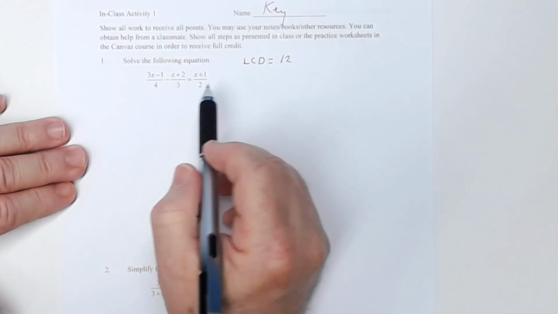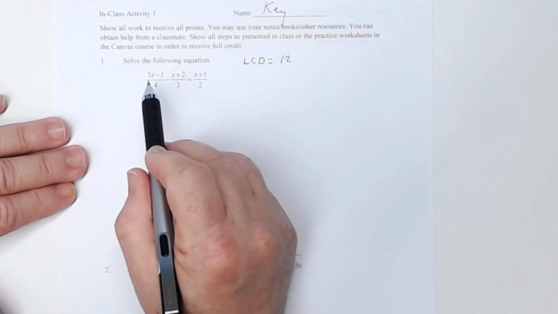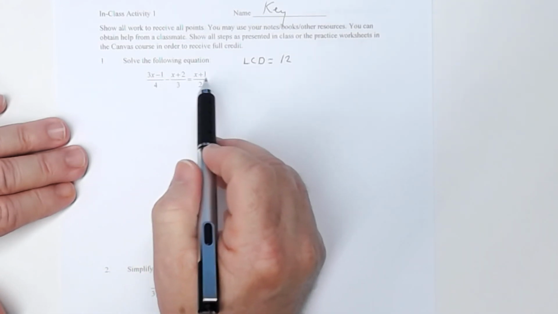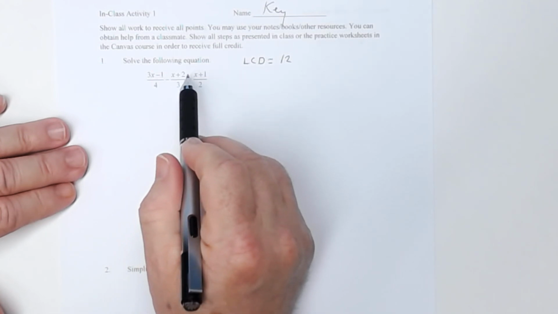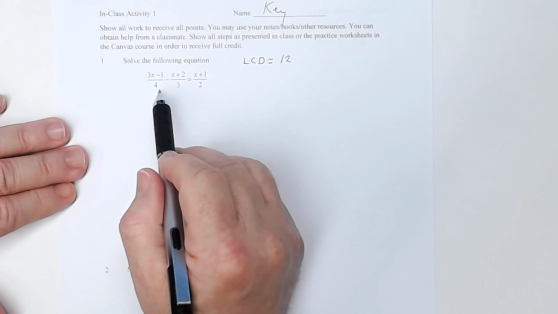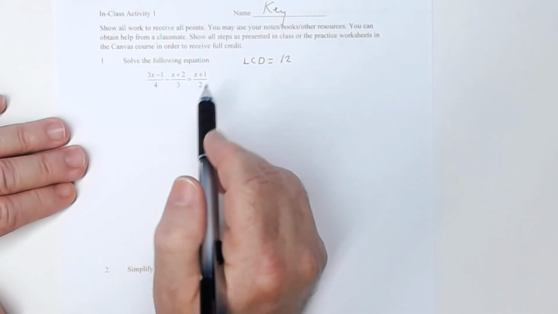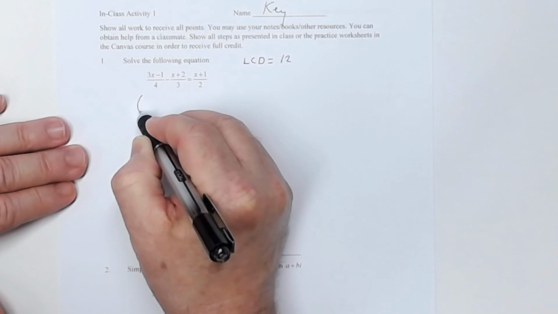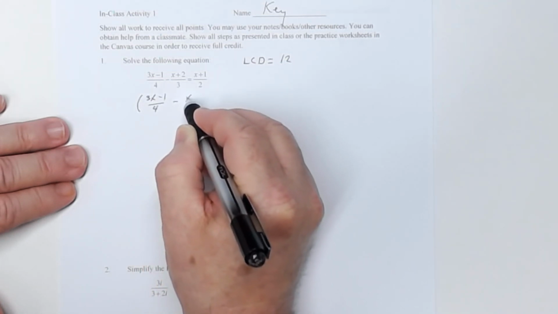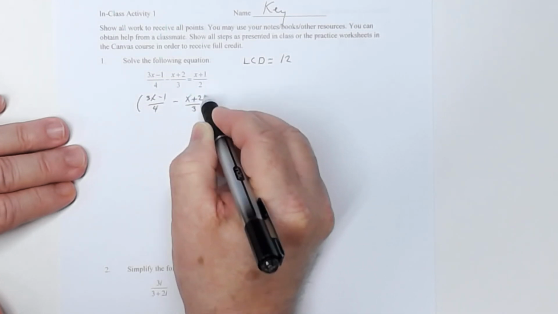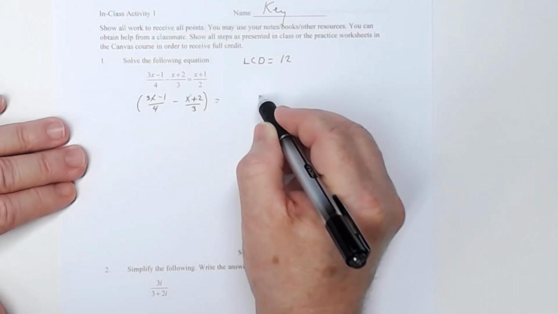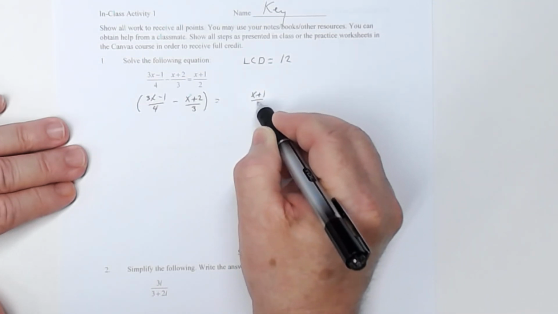So we're going to clear the fractions. Once you find the least common denominator, we multiply both sides by it. What I do to one side, I have to do to the other. Notice that this left-hand side has two fractions, so I'm going to put them in parentheses. I get (3x minus 1) divided by 4 minus (x plus 2) divided by 3, in parentheses, equals, and I'll leave some space here, (x plus 1) divided by 2.